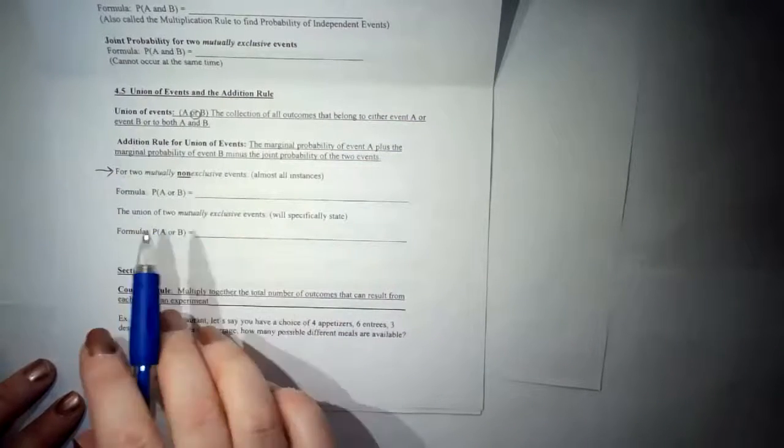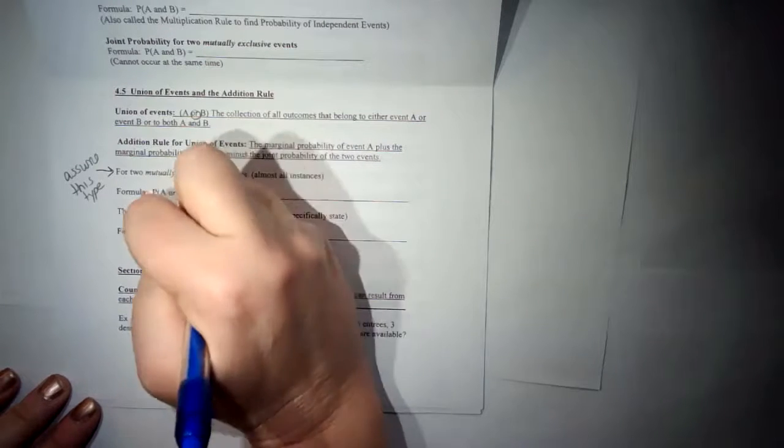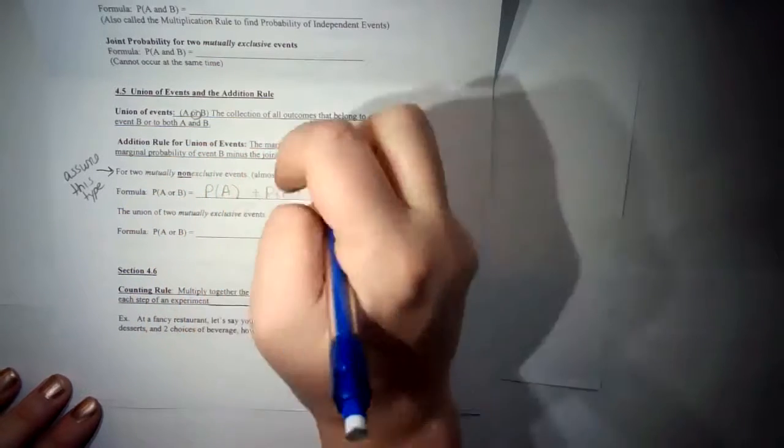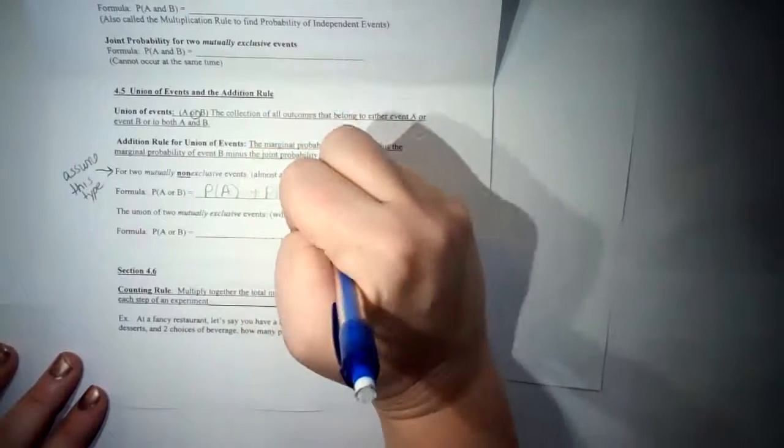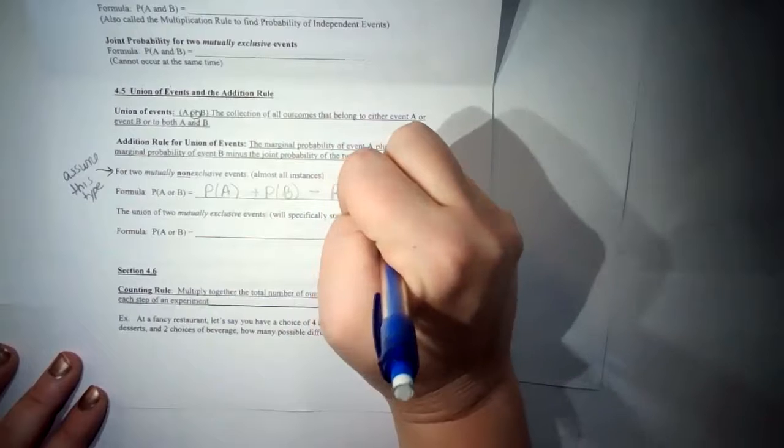All right, so of course we have times when they are mutually not exclusive. Okay, so we're going to assume this type unless it tells us otherwise. So that's almost like 99% of the time we're dealing with this. So you'll have the probability of event A plus the probability of event B minus the probability of event A and B. Okay, and we'll look again why we're subtracting that out in a minute.